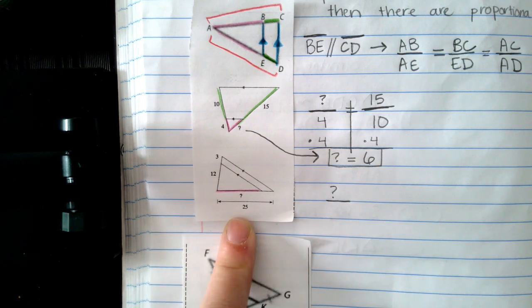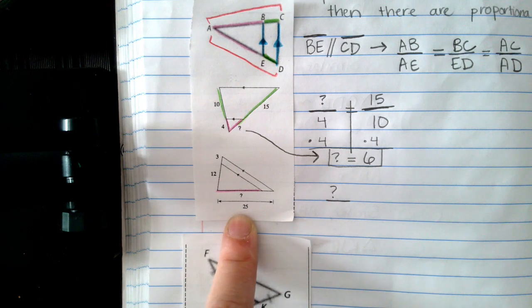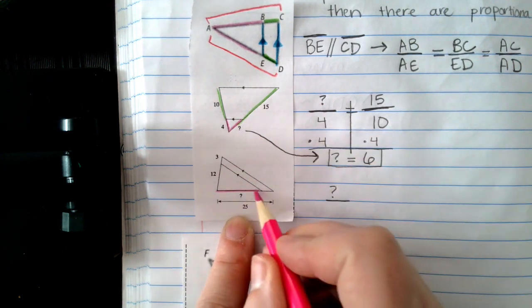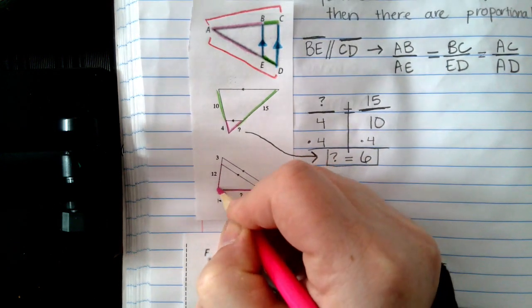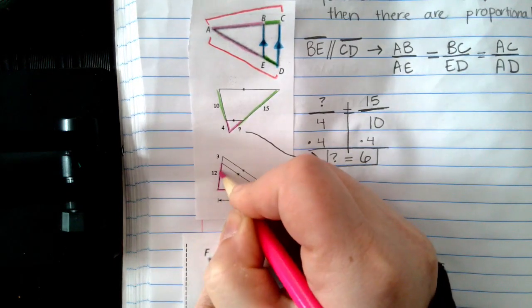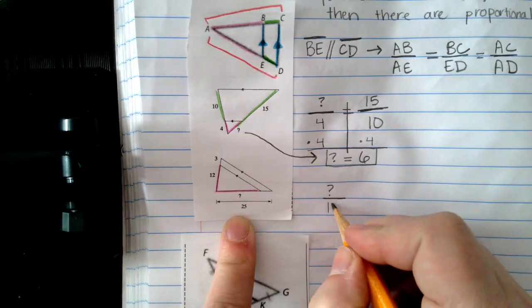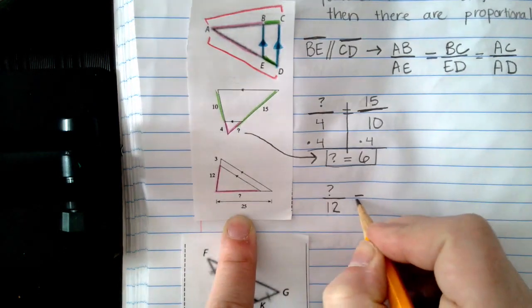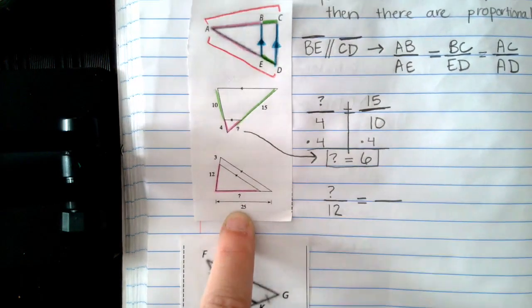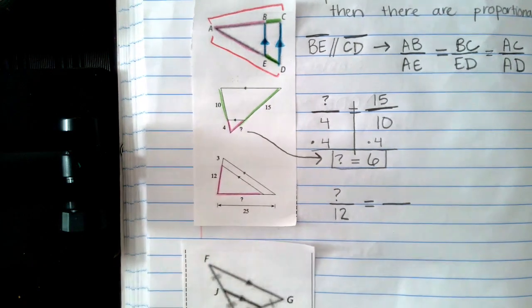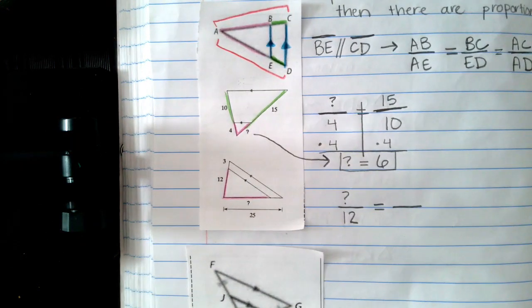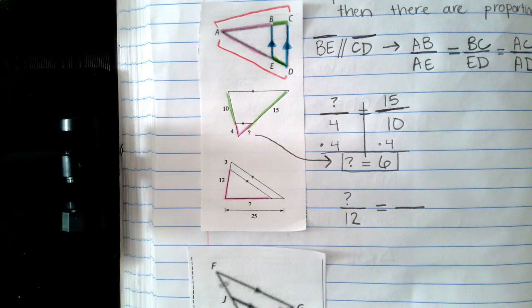Okay, so now when I write the ratio, I want to think what goes with that question mark. What other number could I use? 25. And 25 is that whole length. Does the 25 correspond with the 3?